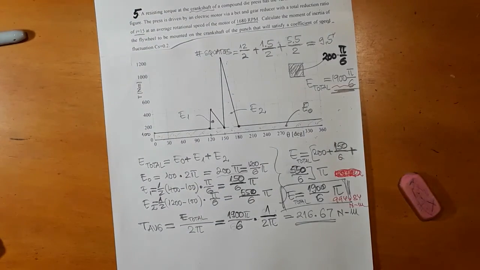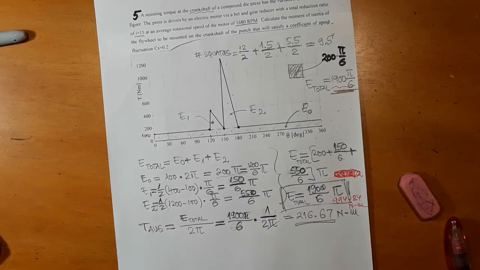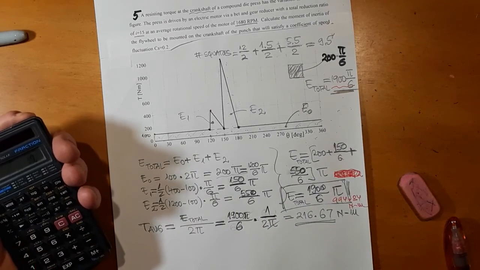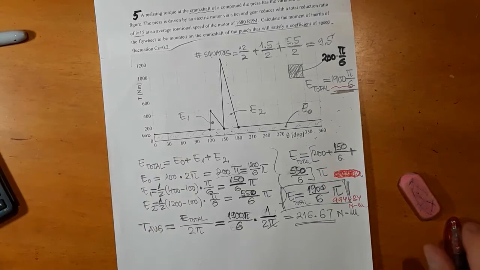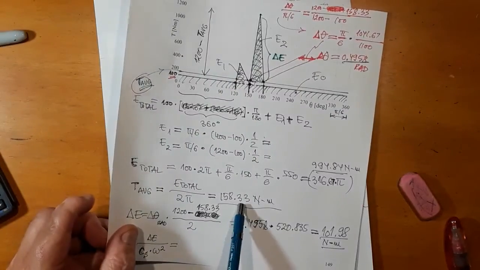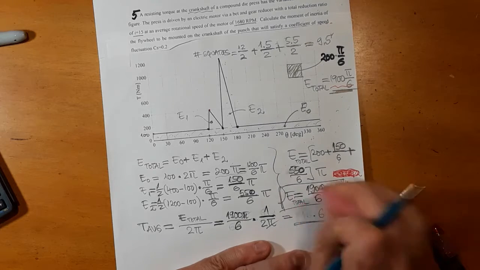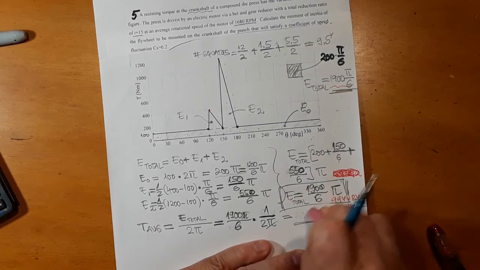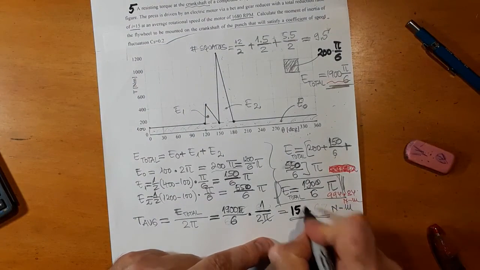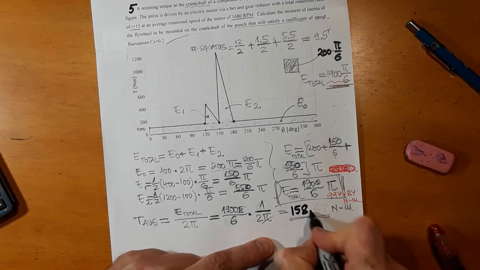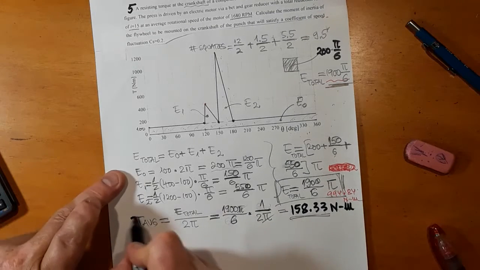Okay, so 1900 pi with pi goes away, so we have 1900 over 6 over 2, and this is 158.33. Okay, so a value that I got earlier. So average torque 158.33 Newton meters, and this is T average.